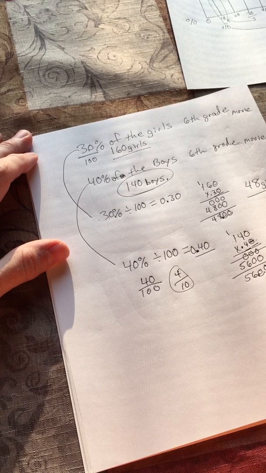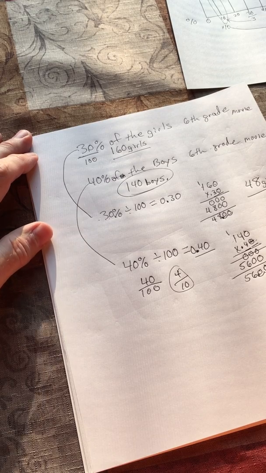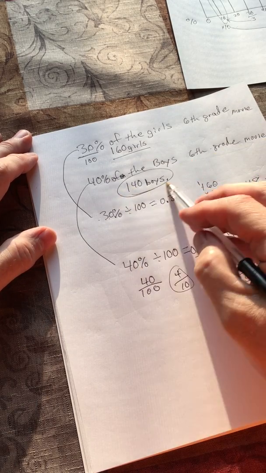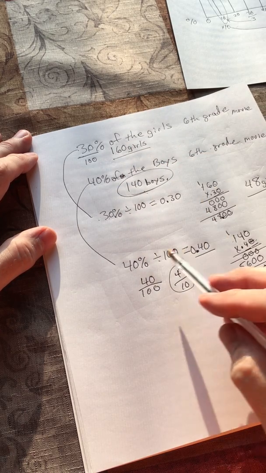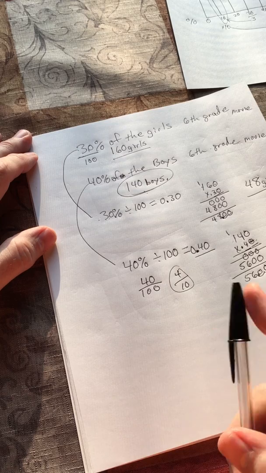So more boys went and saw the movie over the weekend. Even though there's less of them overall in 6th grade, more of them, a greater percent, went and saw the movie.